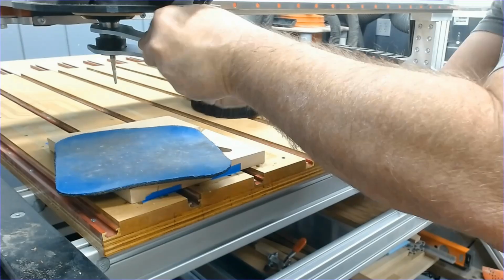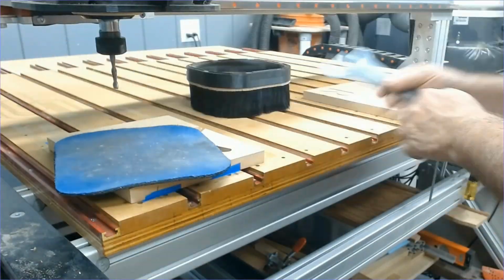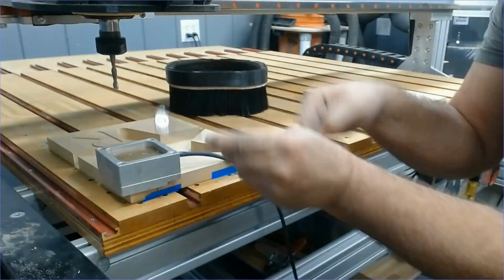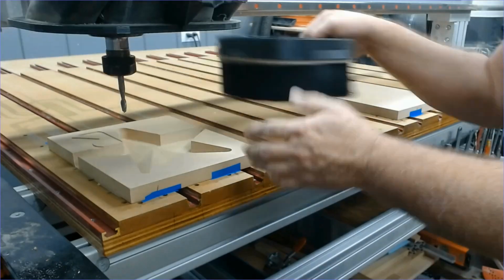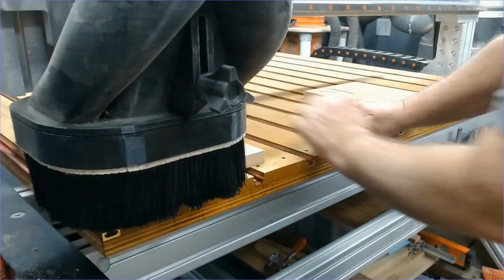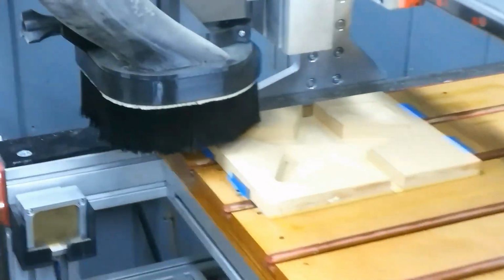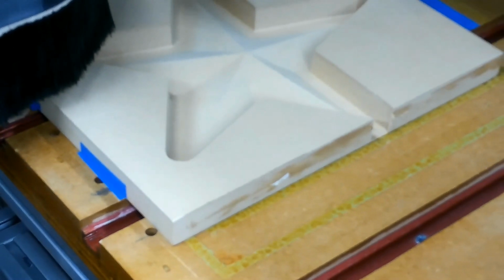Then it was time for another tool change, so I switched to my downcut spiral end mill, set the Z0, and did my profile cutout. It was here that I discovered an issue. The material is slightly thicker than the nominal 3/4 inch.